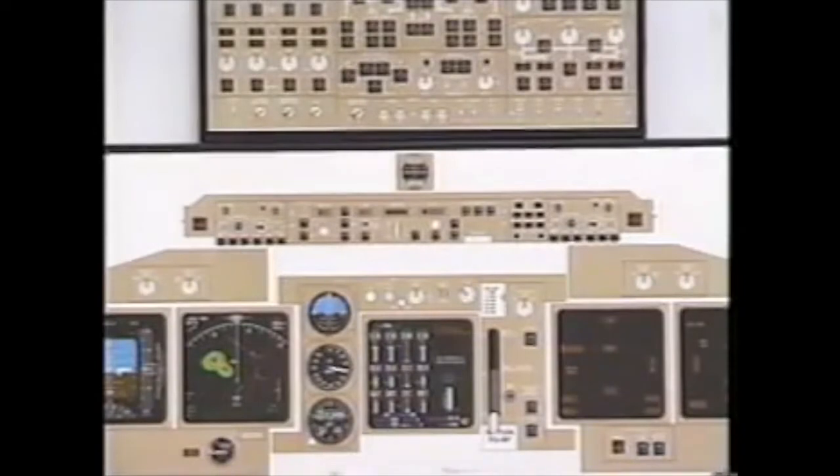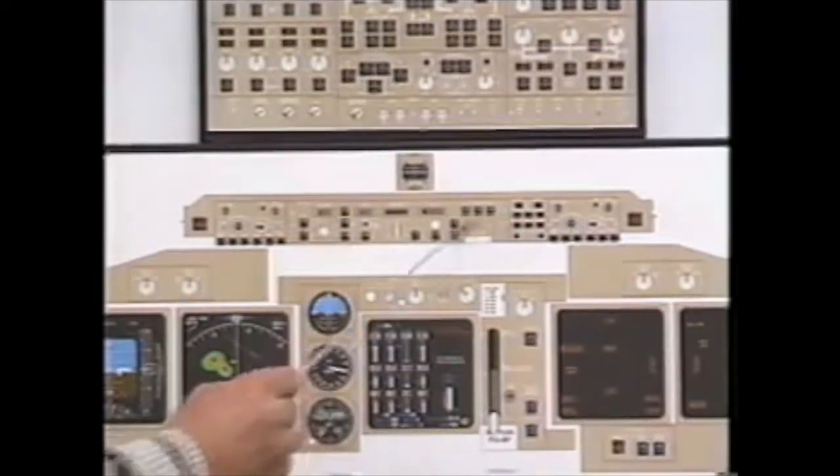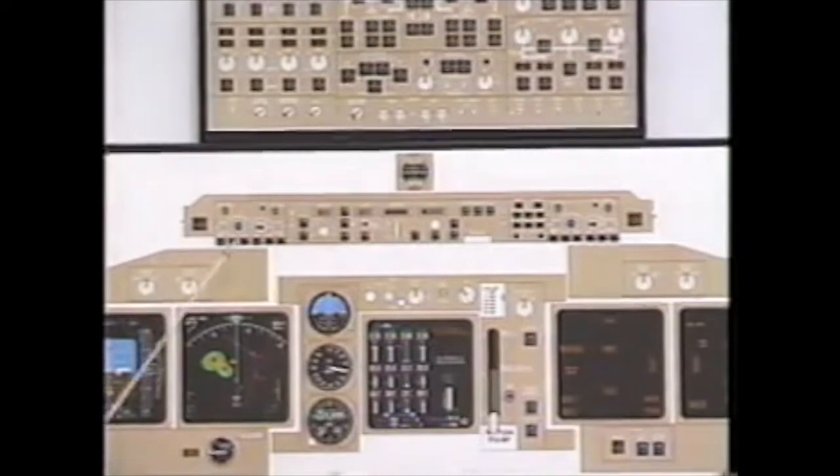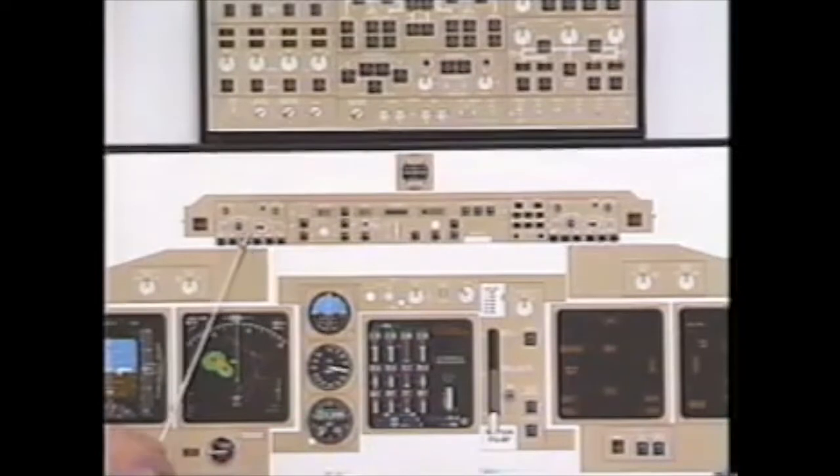Our review now will move to the glare shield, which encompasses the EFIS control panels for both the captain and first officer, ICAS control panel, and mode control panel. EFIS control panels allow the pilot to select what's displayed for the PFD and ND and change various modes.